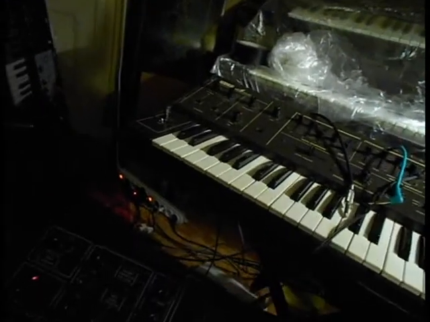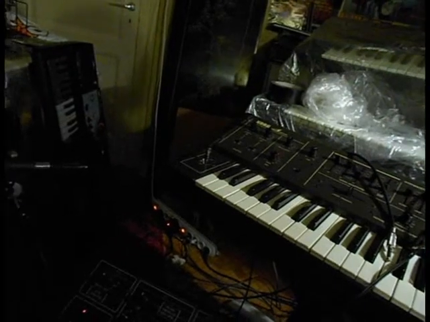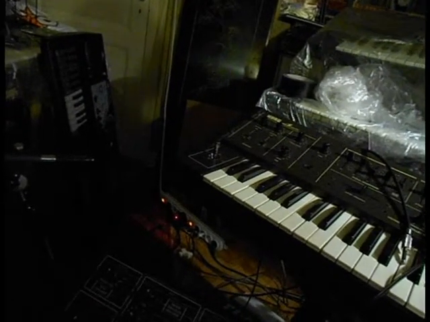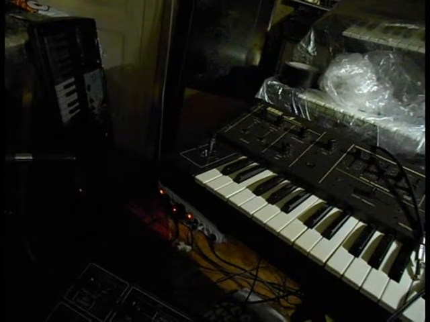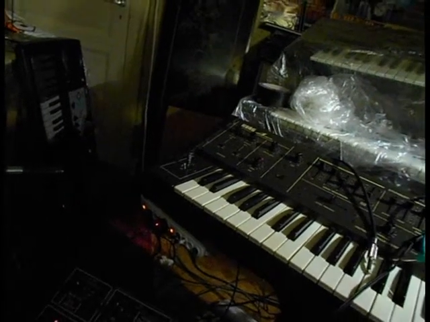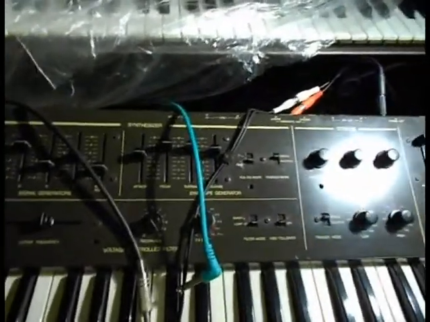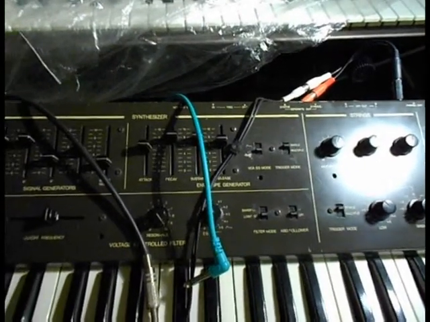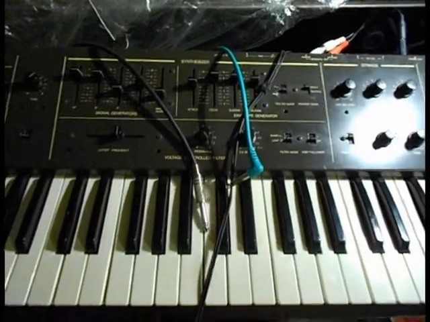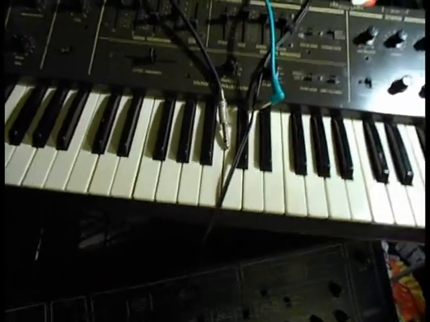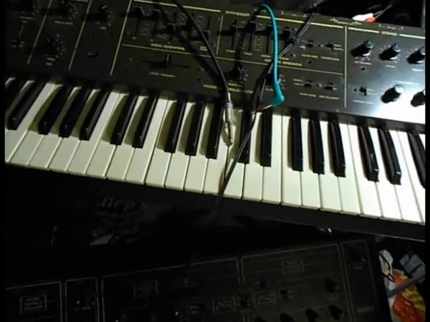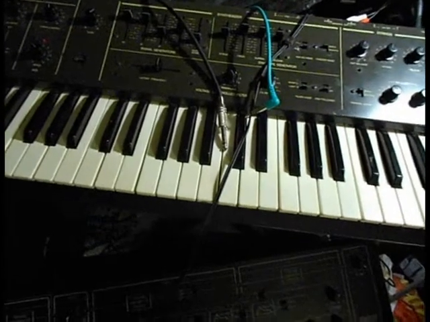What are we going to do now? I have a linked jack from the trigger out that we're going to put into the trigger in on the Korg Delta. That's the green one. First we're going to listen to how the sounds sound now.